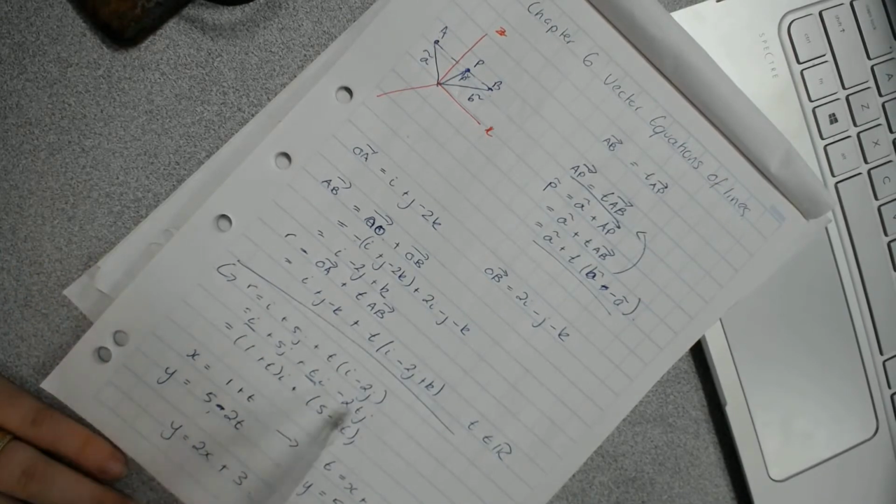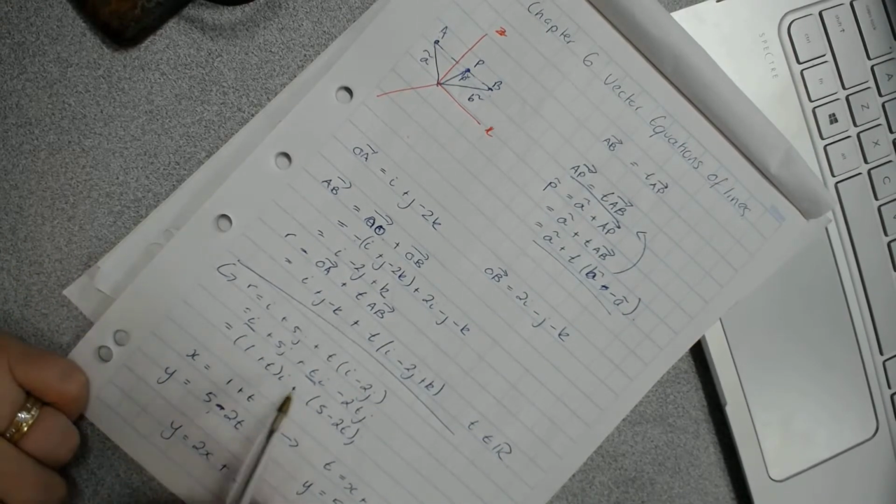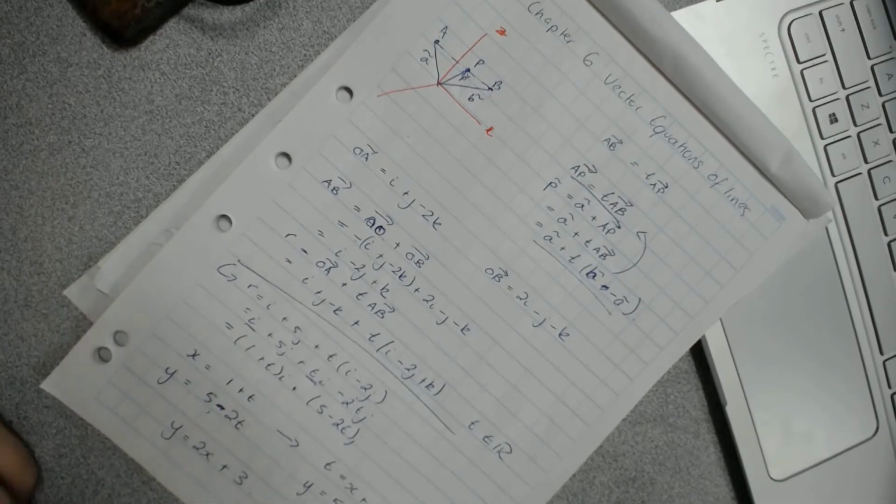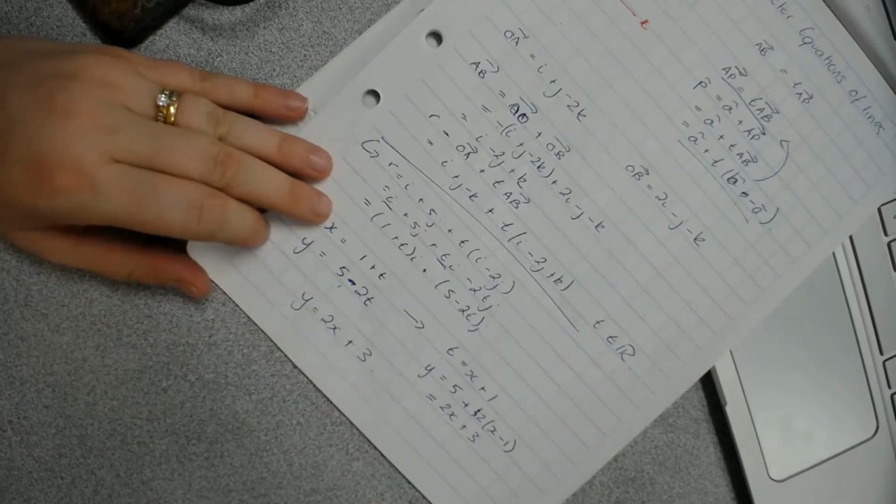Now this is just practice. This is the hard bit to get right, I find. So often what we need to do is we need to expand, rearrange, and try and get to the answer. So I guess the other way is from vector to equation.